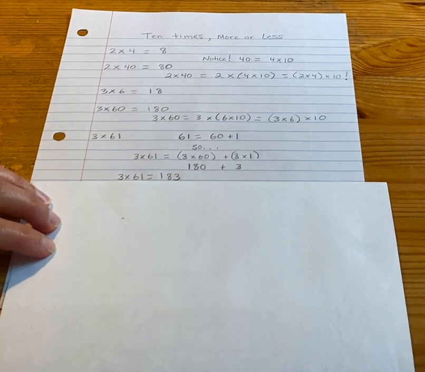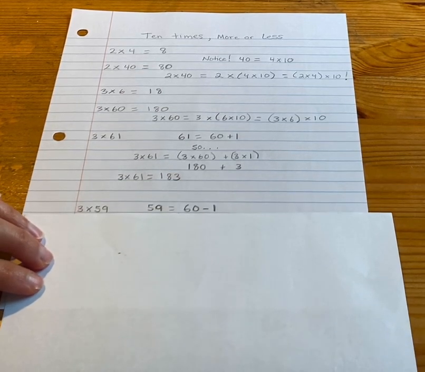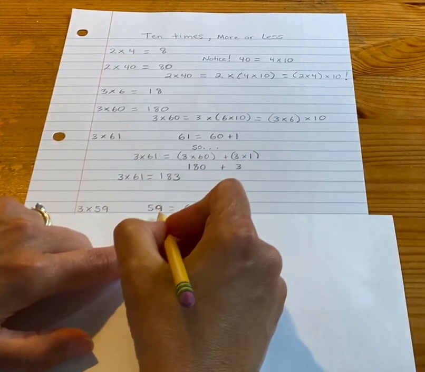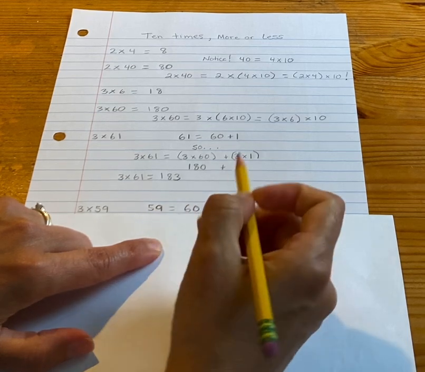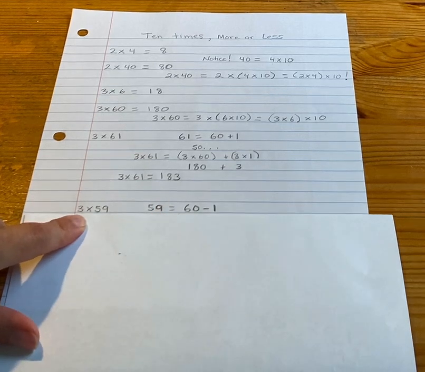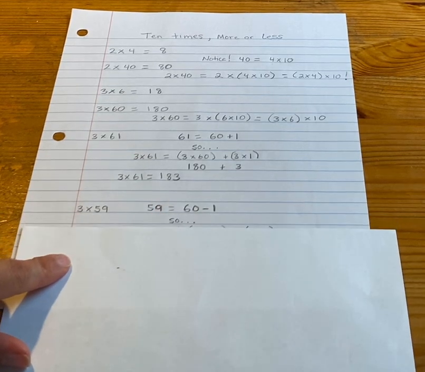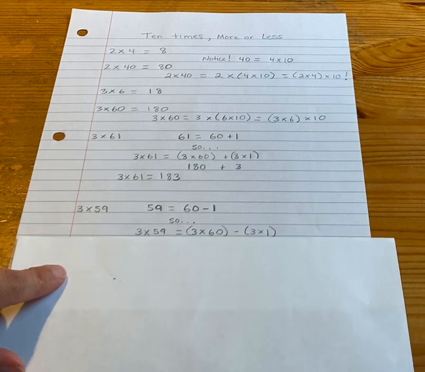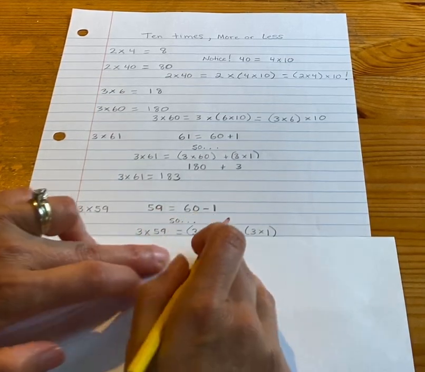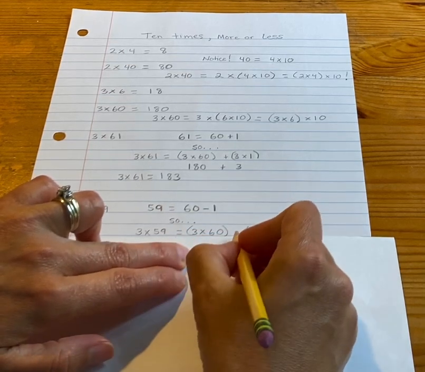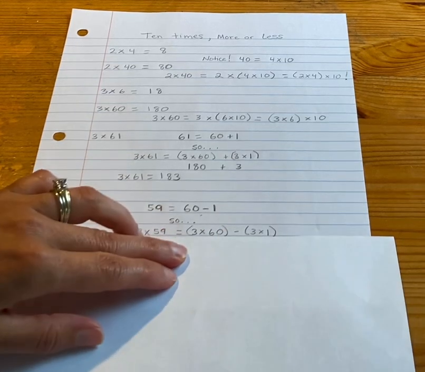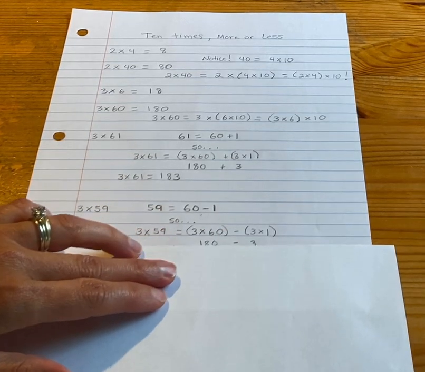Let's try another one. 3 times 59. We know that 59 is equal to 60 minus 1. So we're taking what we already know and applying it to a new situation. Let's rewrite an equivalent expression here. 3 times 59 is equal to 3 times 60 minus 3 times 1 because of this fact here.